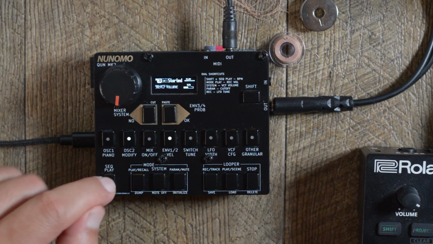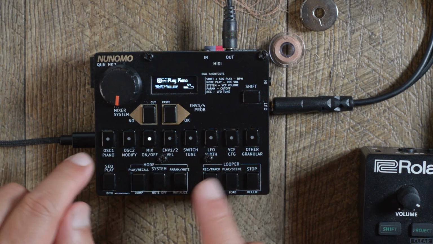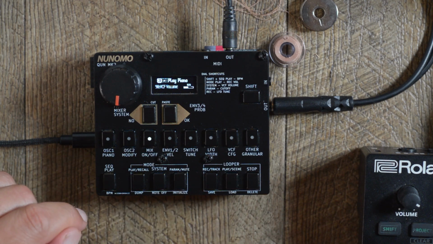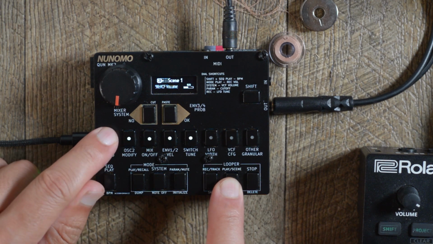You can switch between scene 1 and scene 2. To go back to scene 1, press scene and then press button 1.